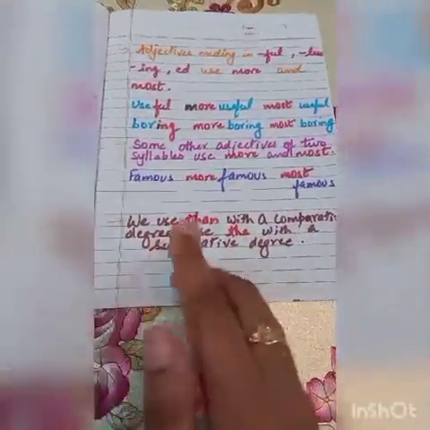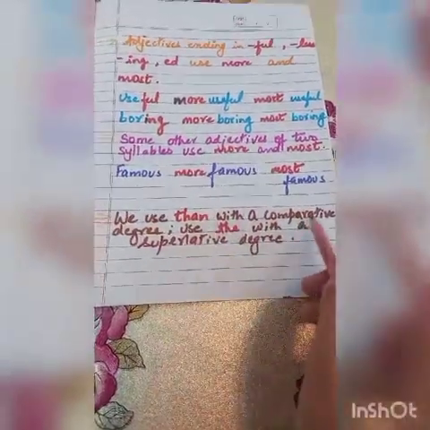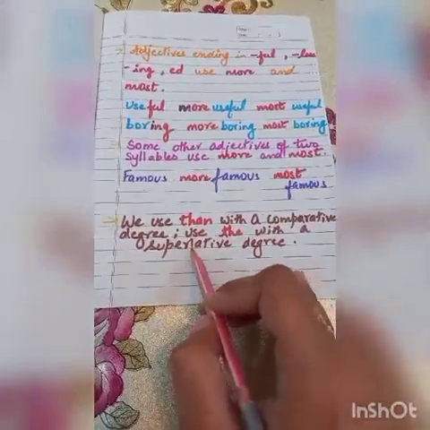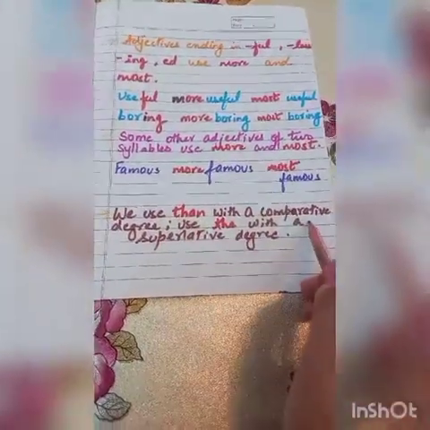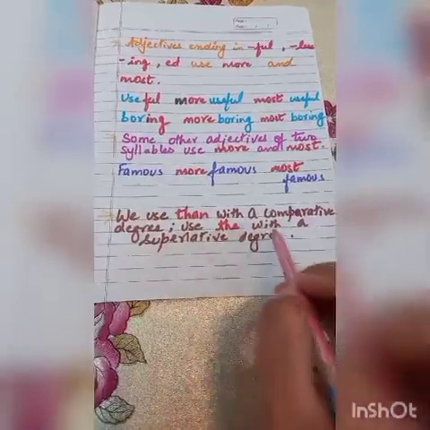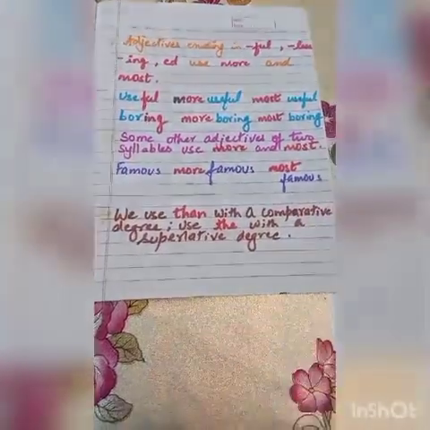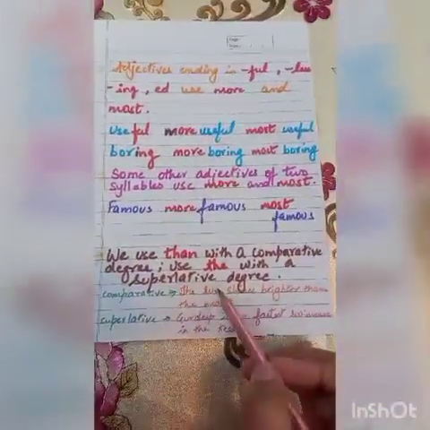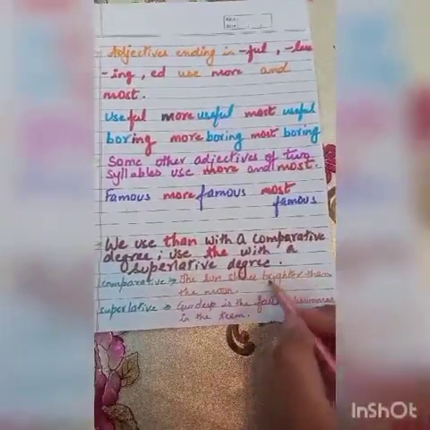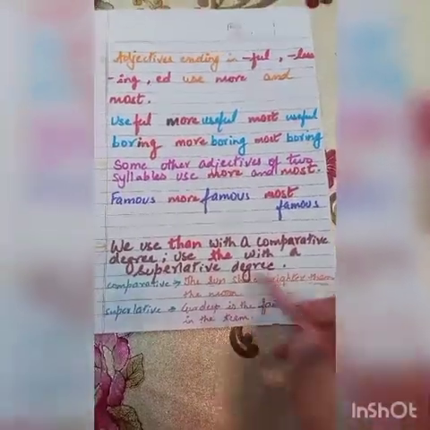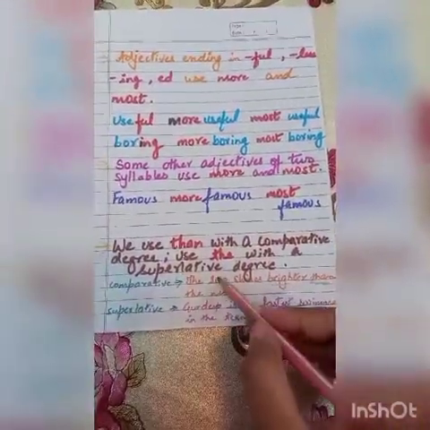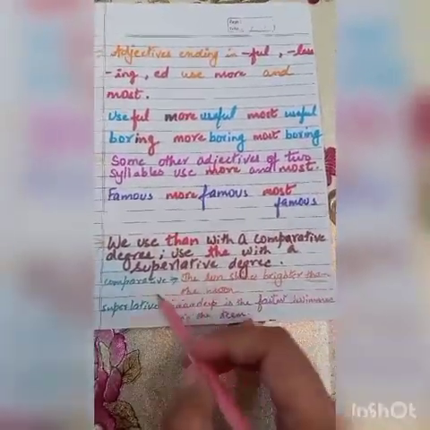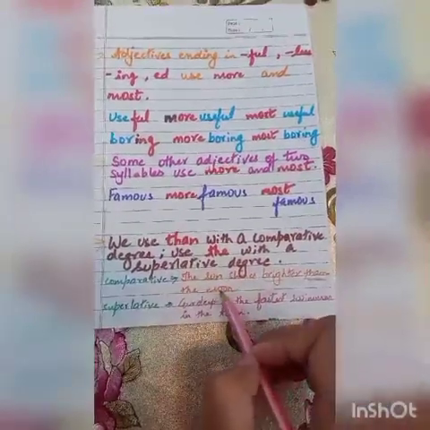Next, we use than with the comparative degree and use the with the superlative degree. For example, comparative degree: the sun shines brighter than the moon. Here comparison of two things is given, so we write than. The sun shines brighter than the moon.